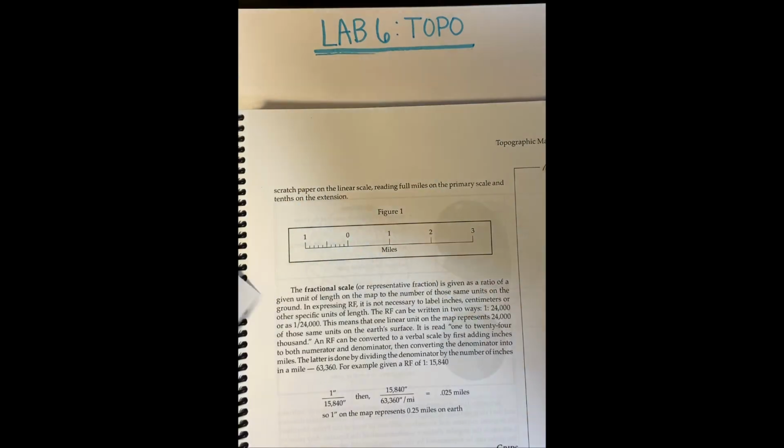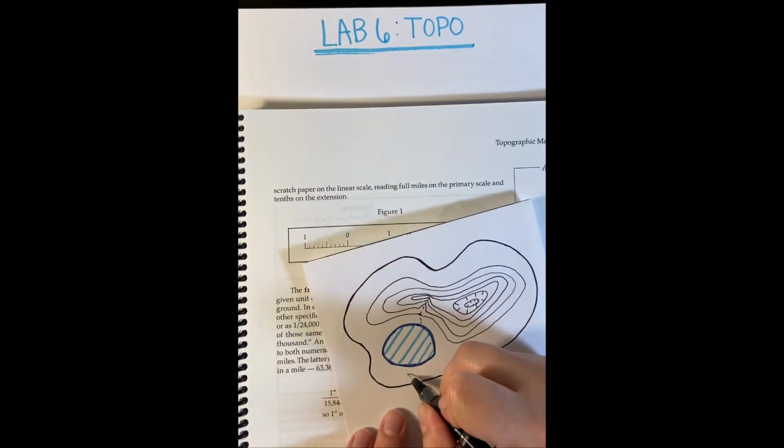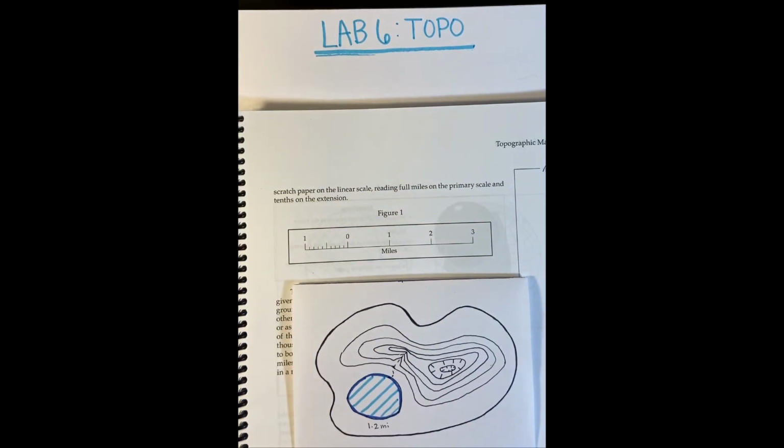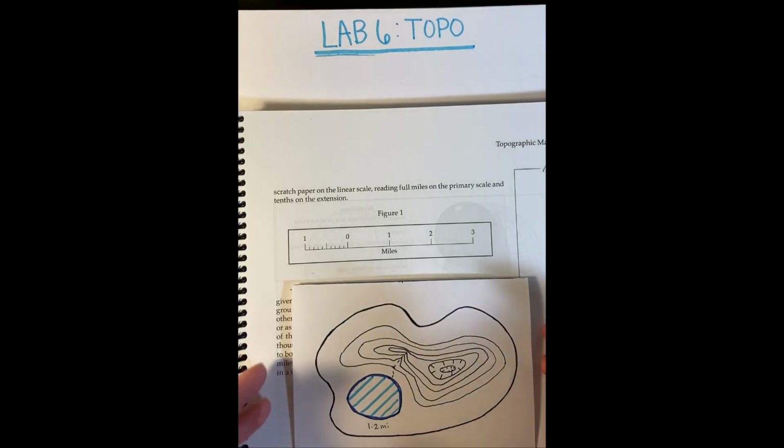So we know that the diameter of this lake is 1.2 miles. Okay, easy enough, right? And that's just with using paper, no rulers required. Most fractional scales on your maps are going to be 1 to 24,000, and that's unitless, but we'll get to that later.